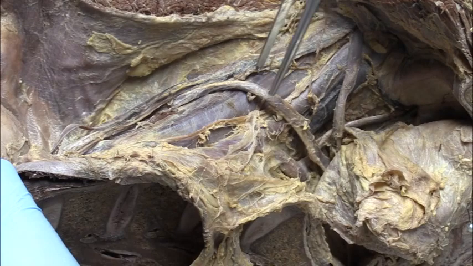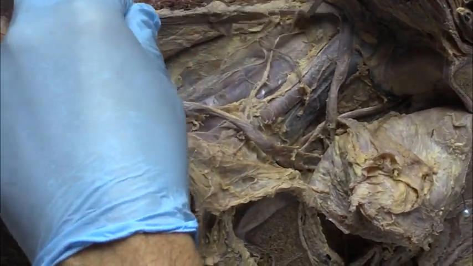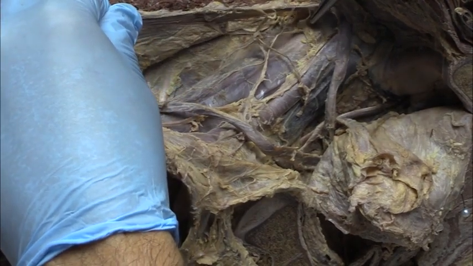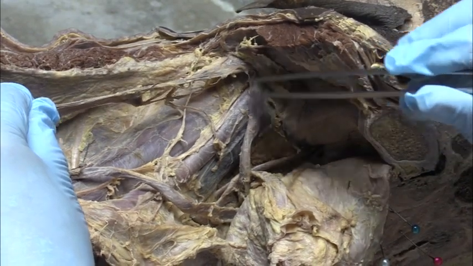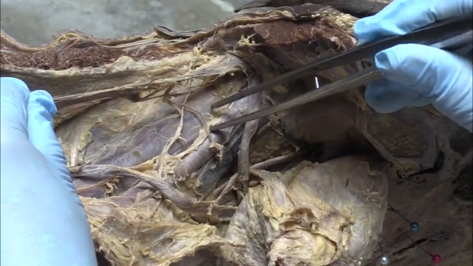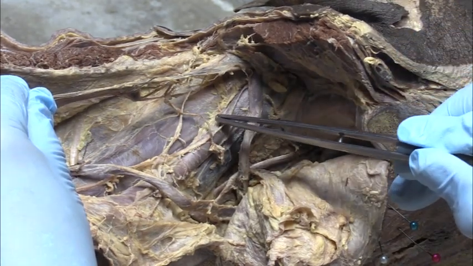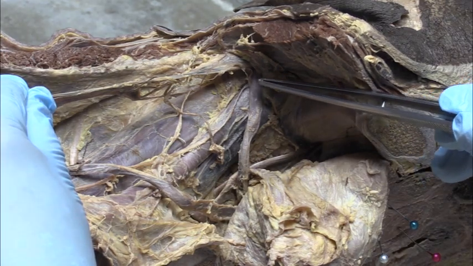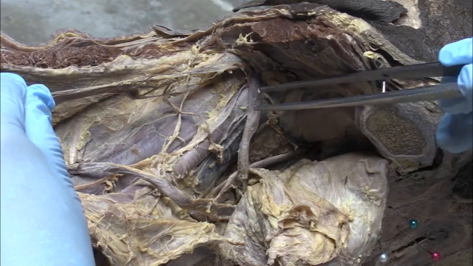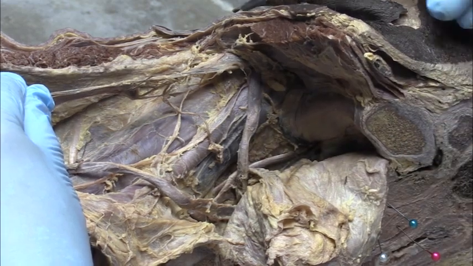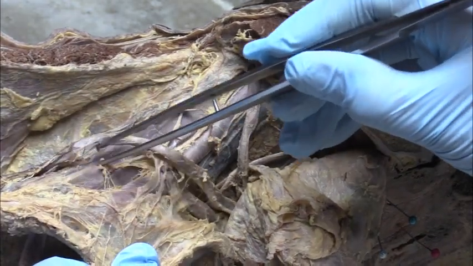As we get here, the genitofemoral nerve is going to divide into a genital branch, which is going to go into the deep inguinal ring here, and a femoral branch right here, which is going to run down in front of the external iliac artery, and then the femoral artery, and then it's going to supply the skin below the inguinal ligament. This is the genitofemoral nerve here.